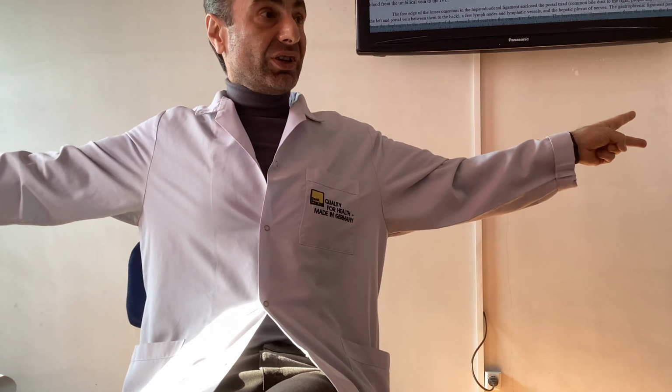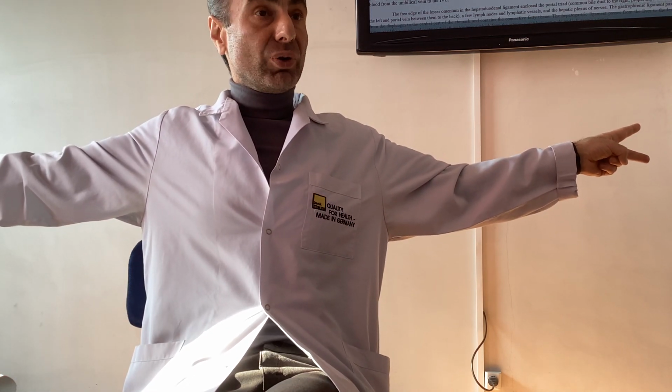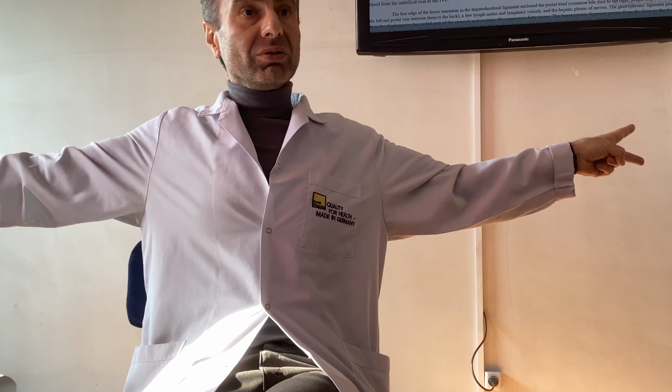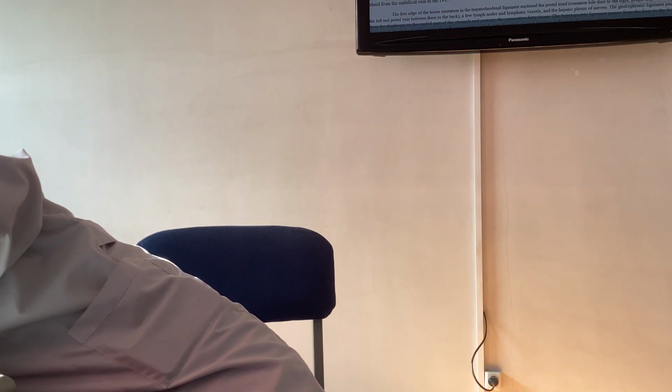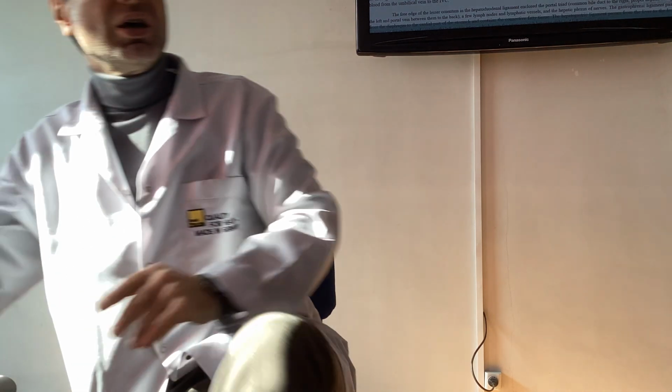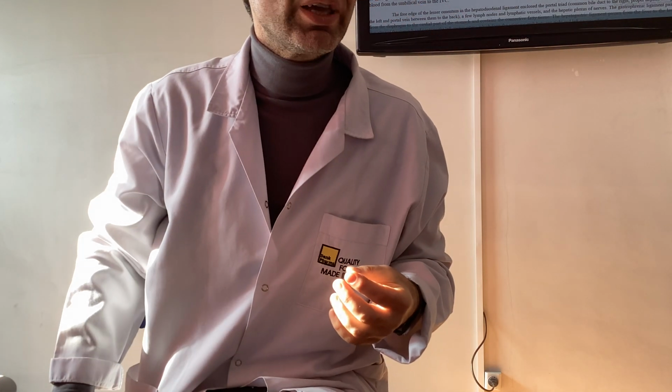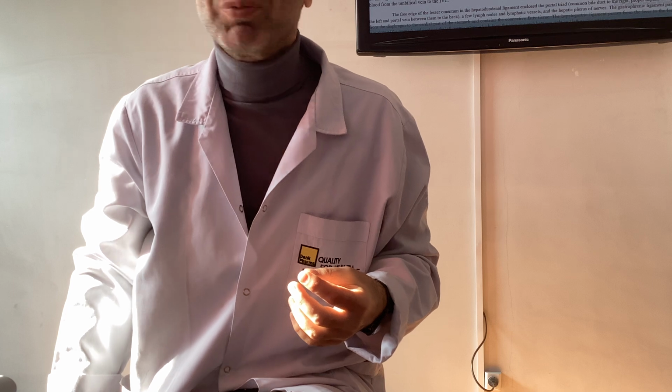Continuations of this coronal ligament into the right and left side we call the right and left triangular ligaments. You can see that these extensions have a triangular shape on the right and on the left side. By the way, the right and left triangular ligaments attach not to the diaphragm, but to the anterior abdominal wall from inside.